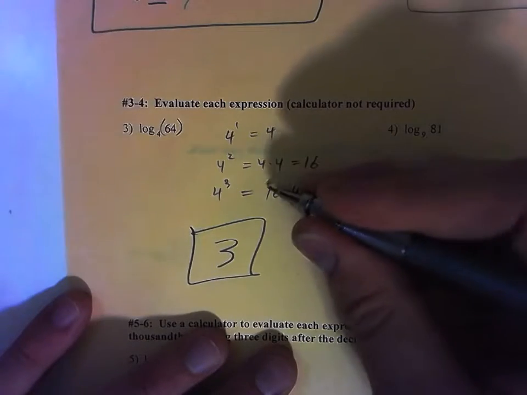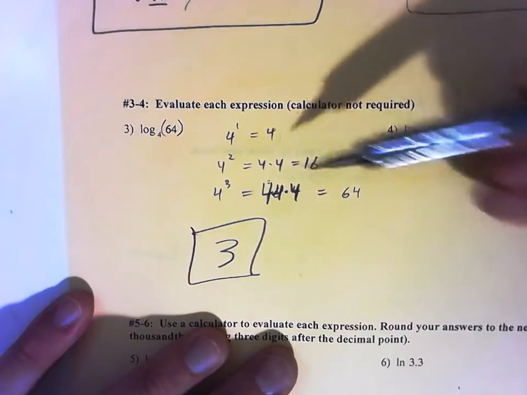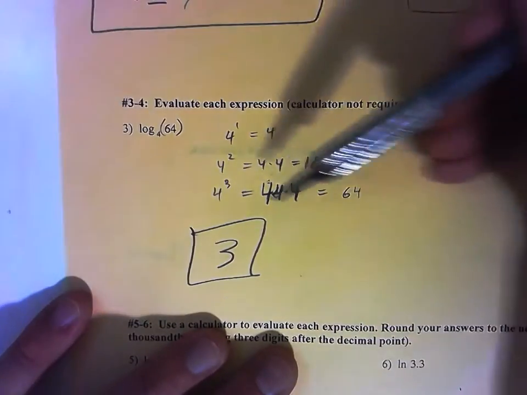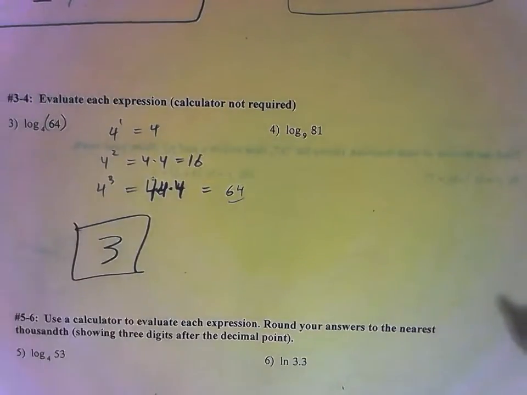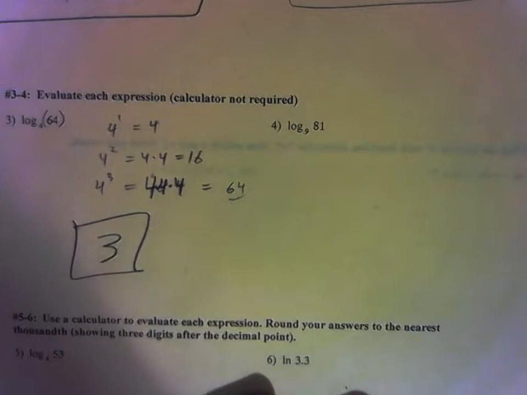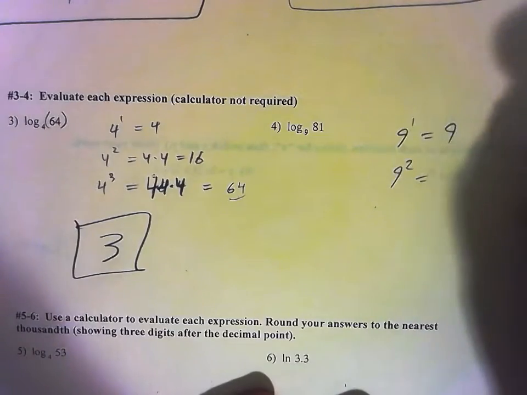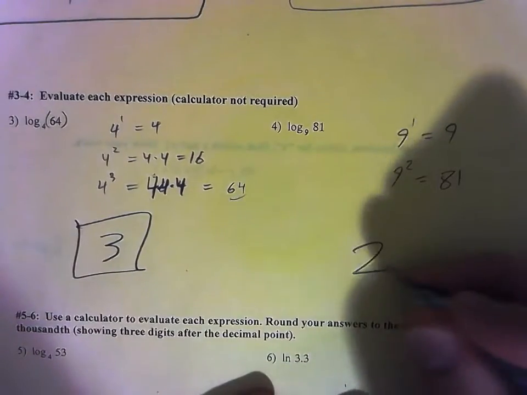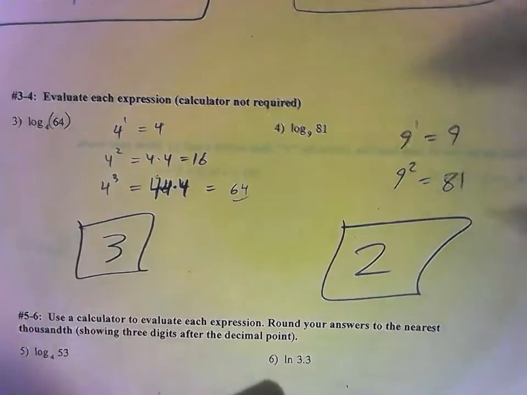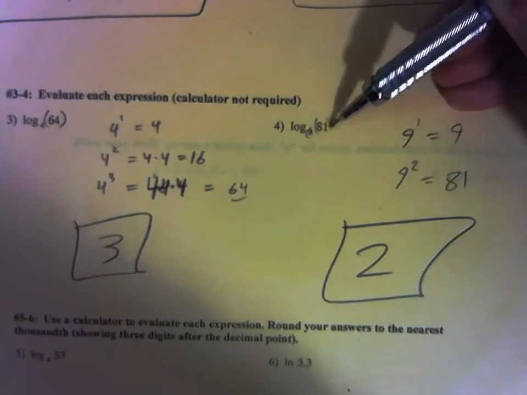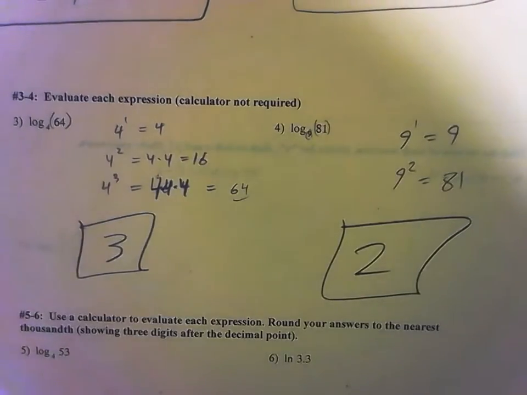Hopefully that wasn't too fast for you, but calculator-wise, 4 times 4 times 4. See how many 4s you have to multiply, or what power of 4 you need to get 64, and it's 3. Number 4 is a little easier. 9 to what power is 81? 9 to the first, that's 9. 9 squared, that's 9 times 9, which is 81. So the answer is 2. There you go. That's what a log means. What power of this base gives me this thing?